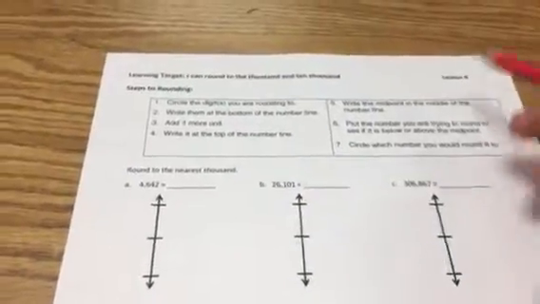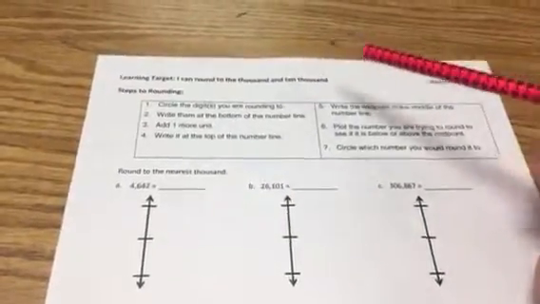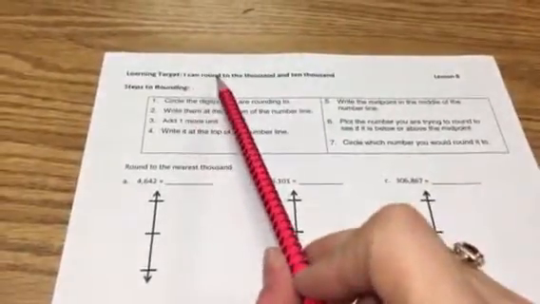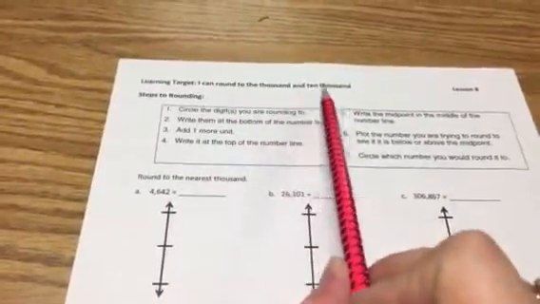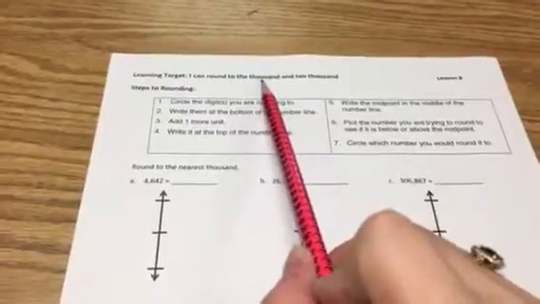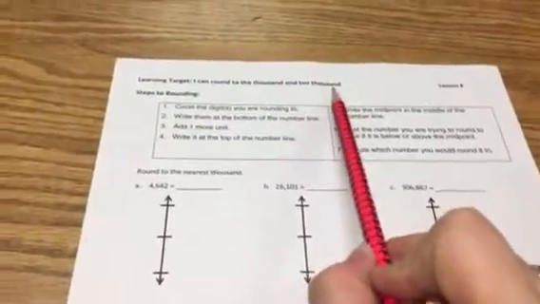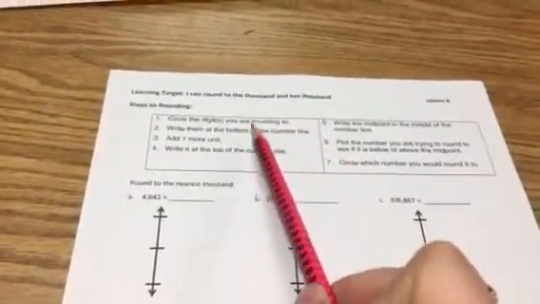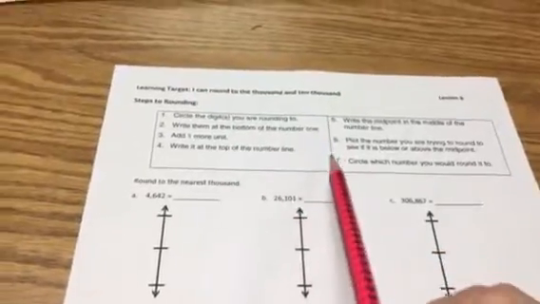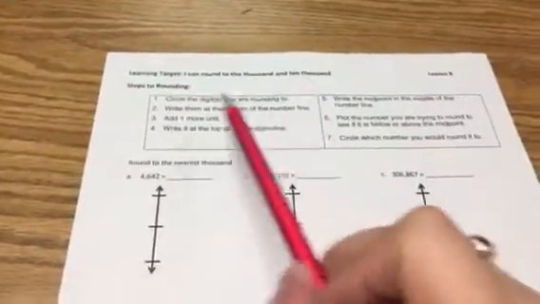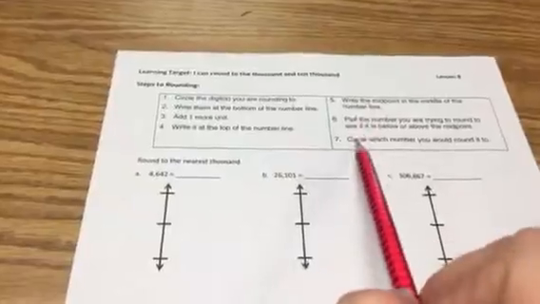Alright guys, today is lesson 8 and we are going to be doing rounding to the thousands and the 10,000s. So yesterday we just did to the thousands, today we're going to go to the 10,000s. If you forget your steps today, they're up here at the top so you can follow each step. It's going to tell you exactly what to do.